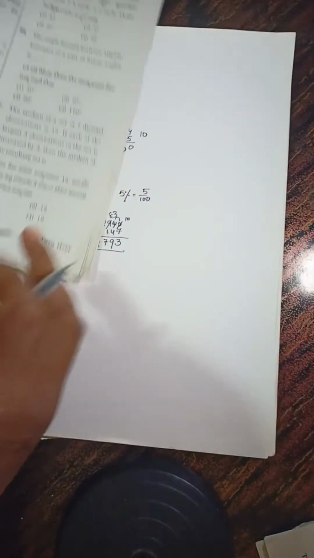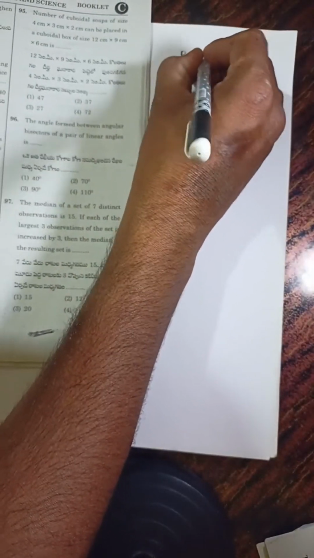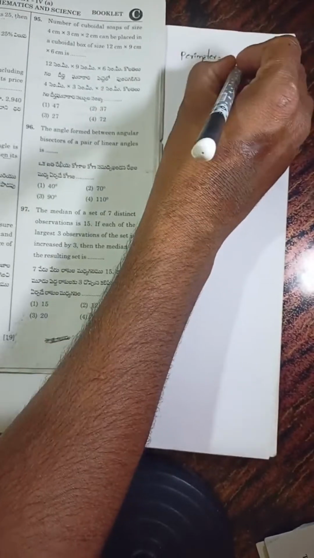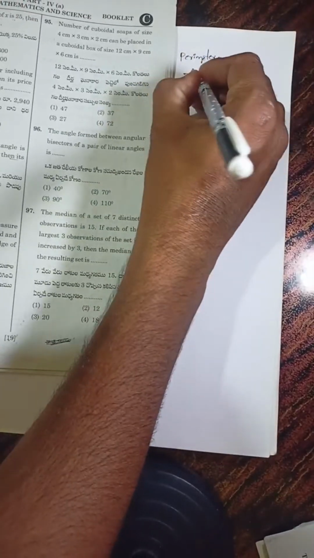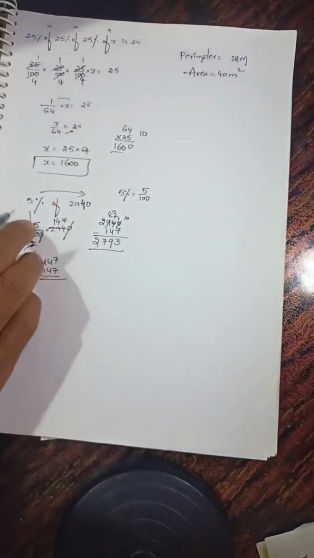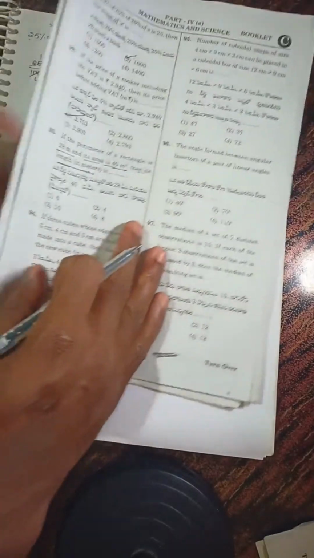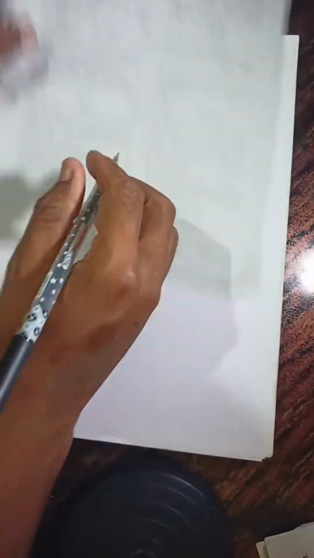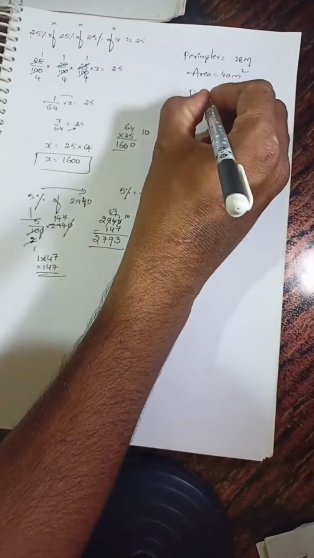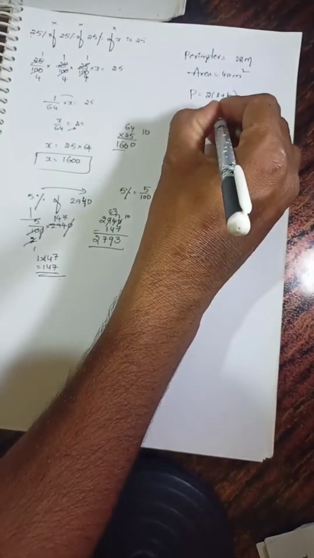Now see, perimeter is given as 28 meters and area is given as 40 meters square. We know the formulas for the area of a rectangle as well as the perimeter of a rectangle. Now you can see in the question. The perimeter of a rectangle formula is 2 into L plus B. The area formula is length into breadth.